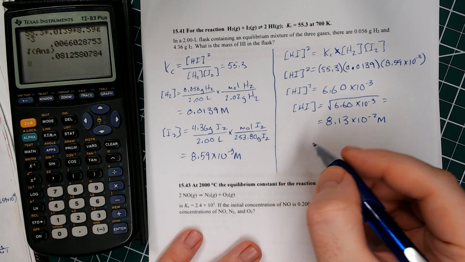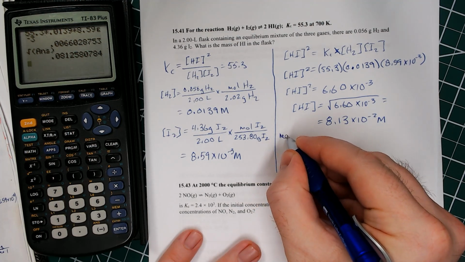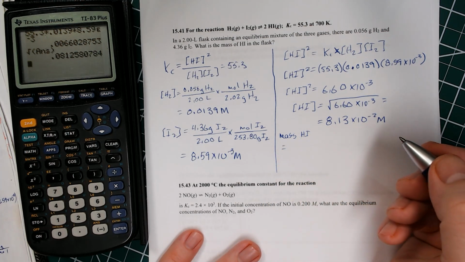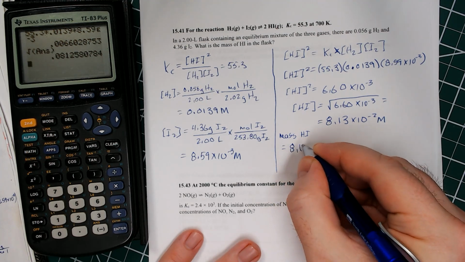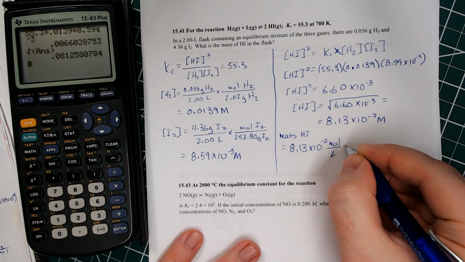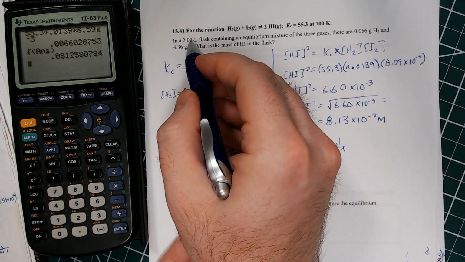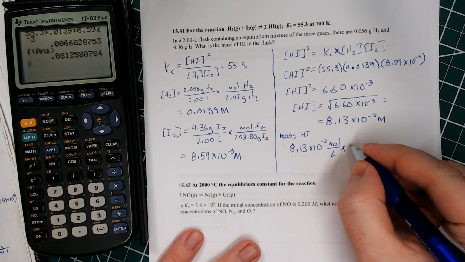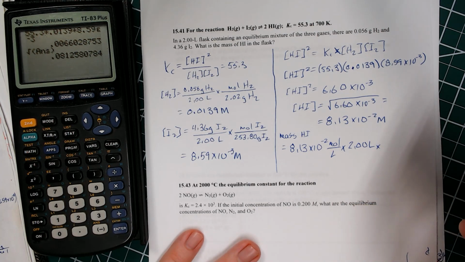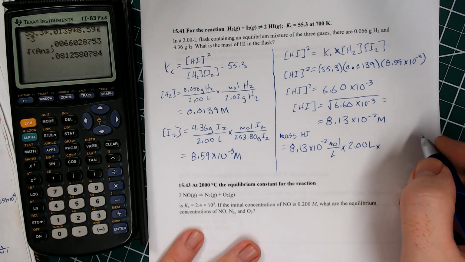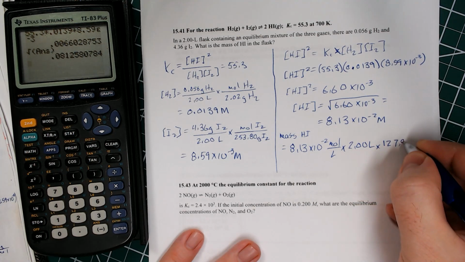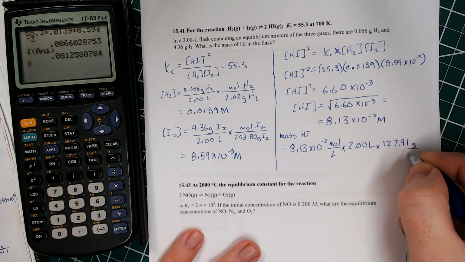So finally, we're now going to take that number to get our mass of HI. Our mass of HI, we'll do 8.13 times 10 to the negative 2 moles per liter. We'll multiply by the number of liters, which was 2.00. And then we'll also multiply by the molar mass of HI, which I calculated a little earlier, and comes out to 127.91 grams per mole.